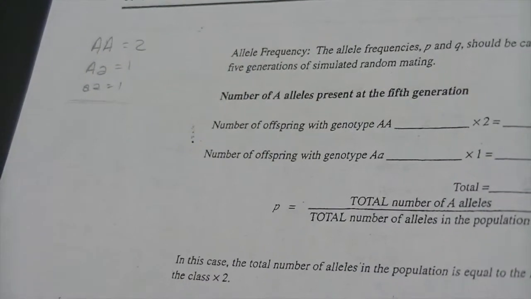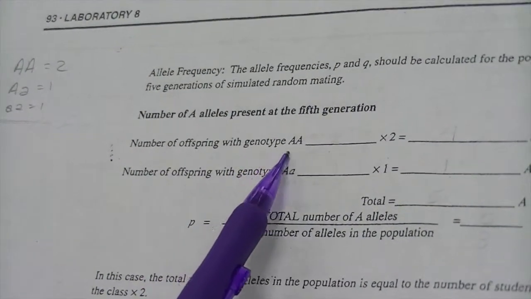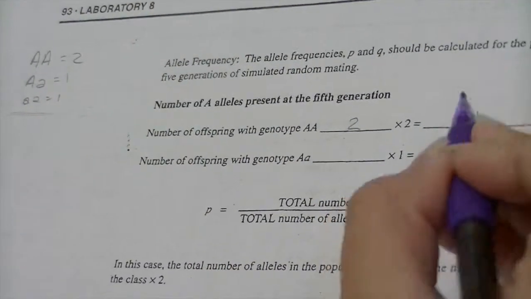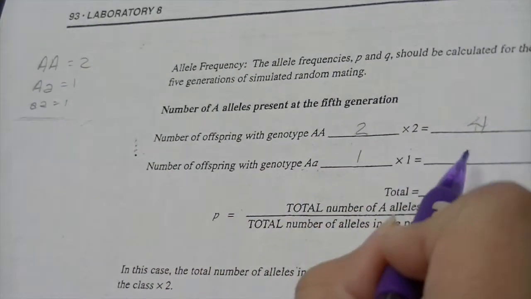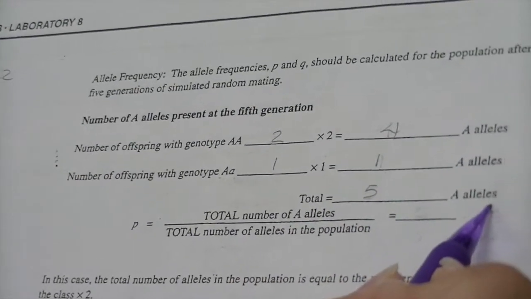Flipping to the other side of the page, you may want to write down your results as a quick reference. Beginning the math with your dominant alleles, you're going to want to record how many students in your classroom ended up being homozygous dominant and multiply that by 2. Then you're going to record how many were heterozygous and multiply that by 1. That'll give you a total of 5 alleles in this particular scenario.